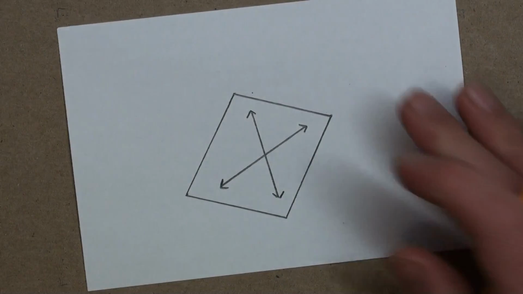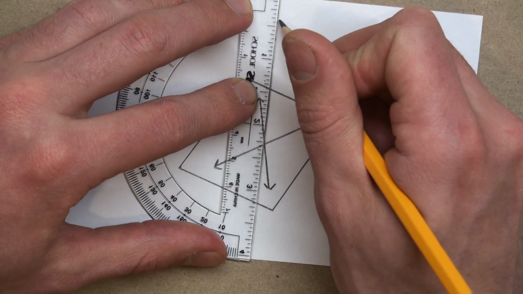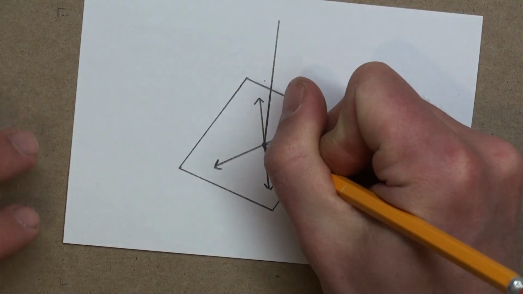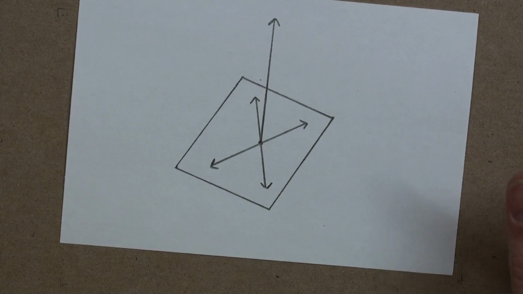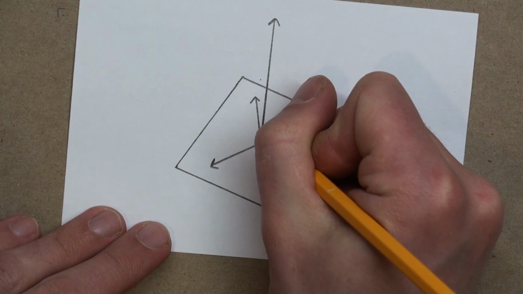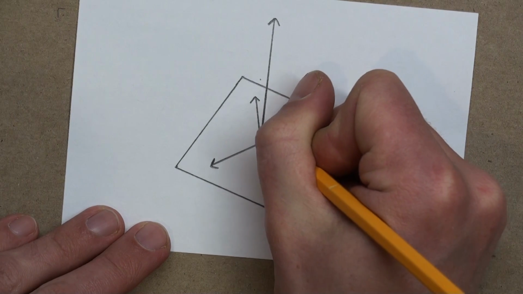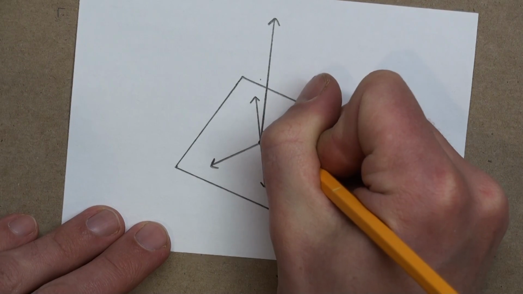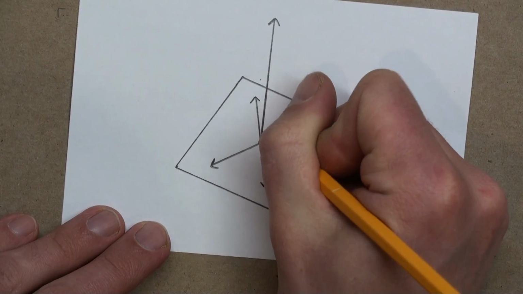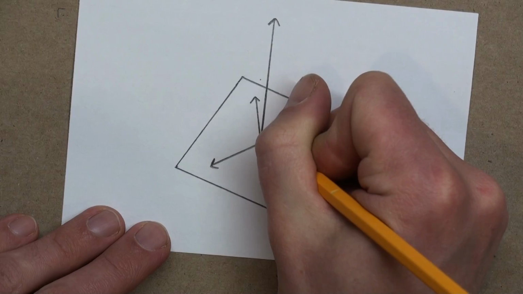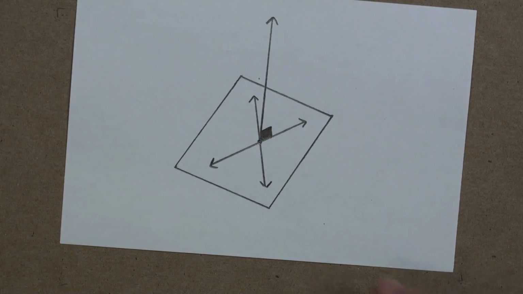So now let's draw that line that's coming straight up from the plane. And it's also perpendicular to the plane. So what we draw is this little box, right? That means 90 degrees or perpendicular. Okay? So that's the picture for that one.